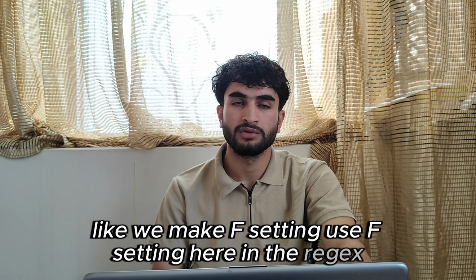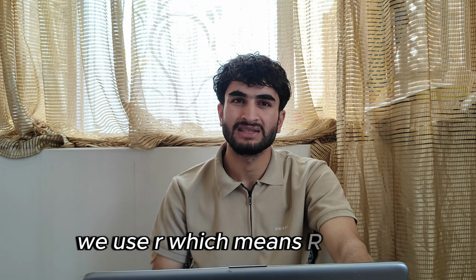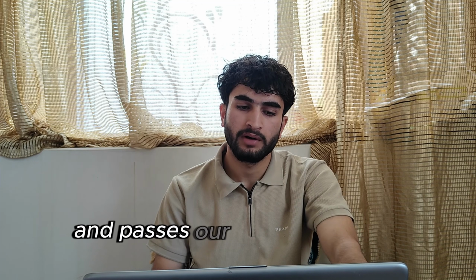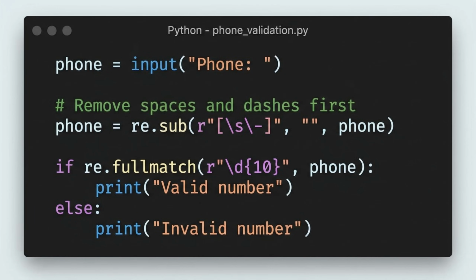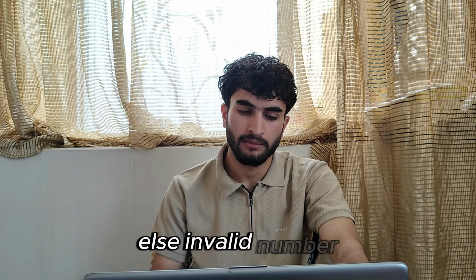Here in Regex we use r, which means a raw string, and pass our pattern, which is \d{10}, and phone number. If re.fullmatch digits were 10 and passes phone number, print valid number, else invalid number.